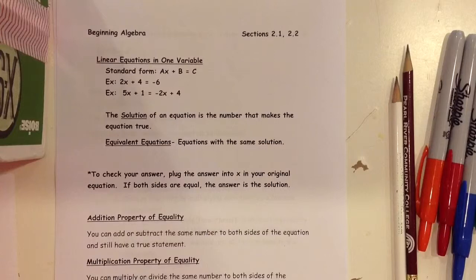Equivalent equations are equations with the same solution. To check your answer, plug x into your original equation. This is exactly what we were doing that day when we plugged that number into the equation to make sure both sides were the same. That's the exact same step that you're doing here to check your answer.